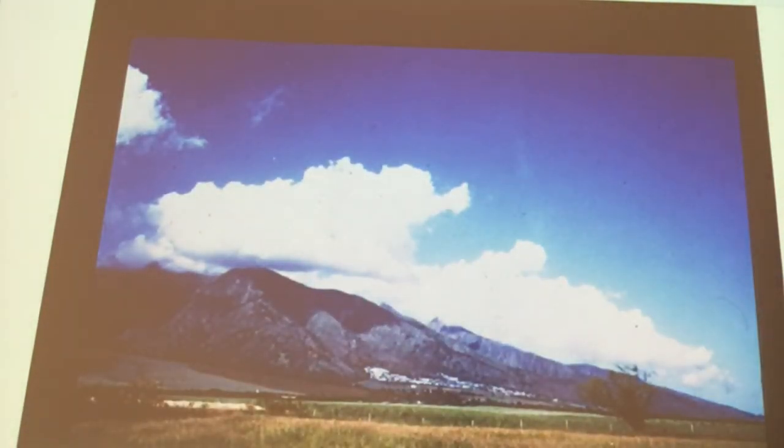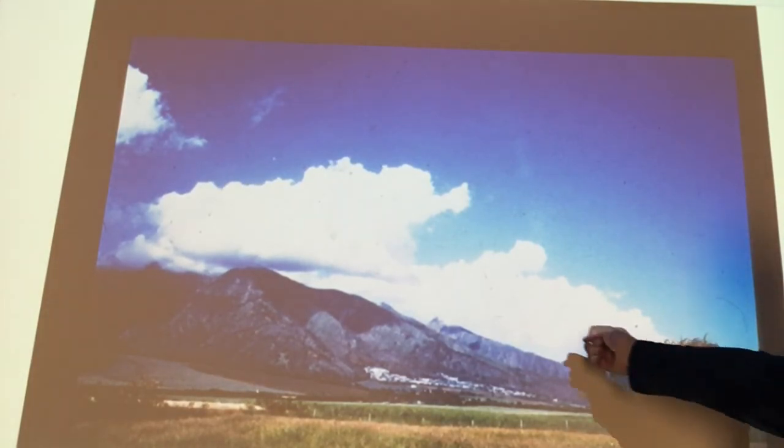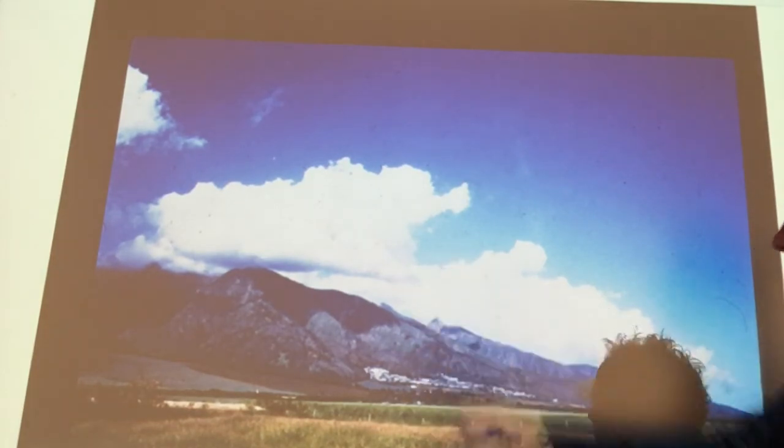Okay, this is just showing you orographic uplift. This is on the island of Maui, and the air is rising right here in the trade winds. As it goes up, it cools off below the dew point temperature.